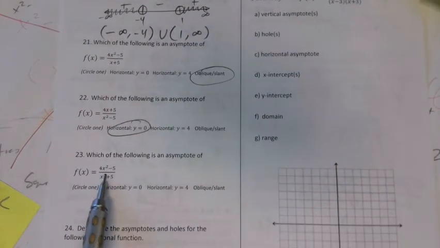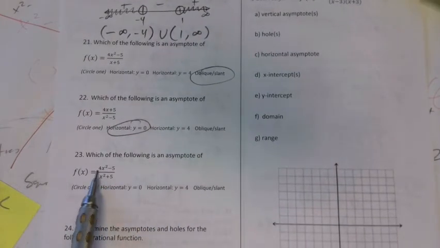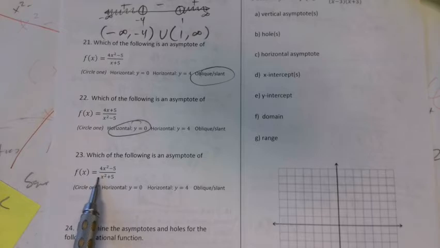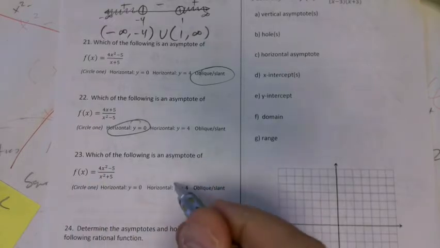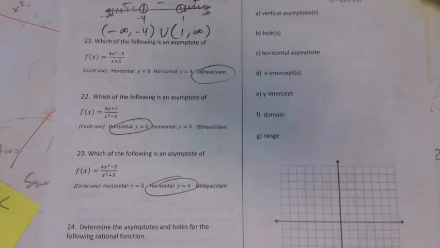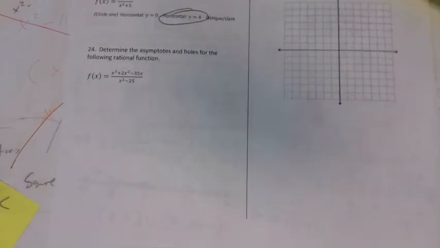Here, the degree is 2, the degree is 2. They're the same. That means it's the leading coefficient, which is 4, over the leading coefficient. 4 over 1, y equals 4. There it is. Cool.